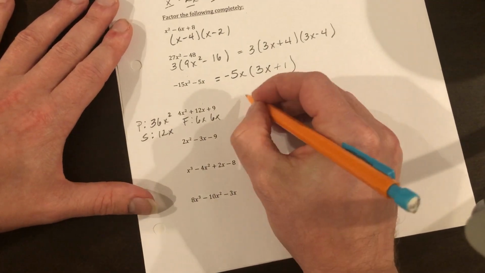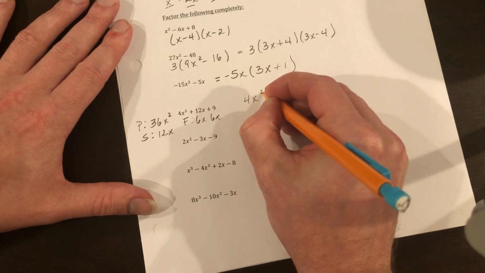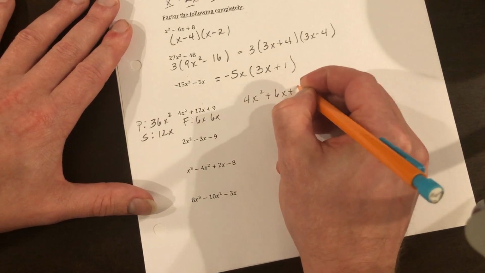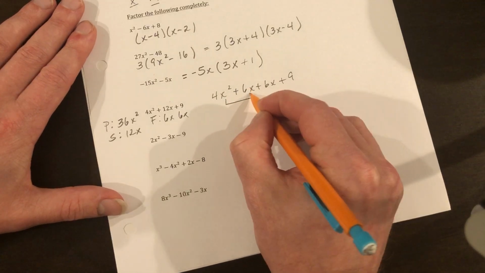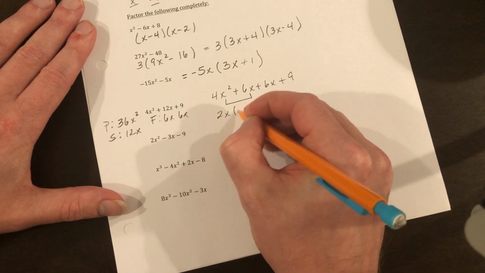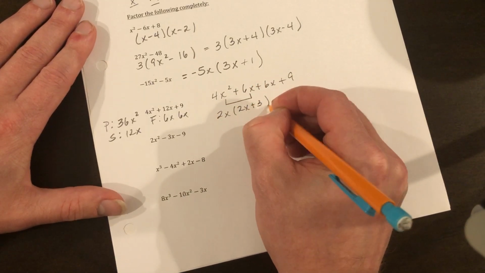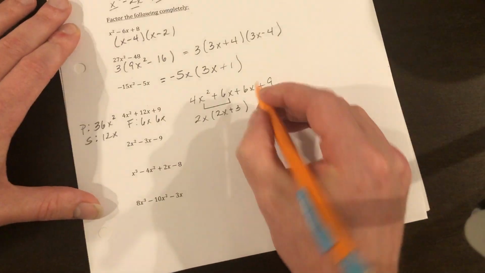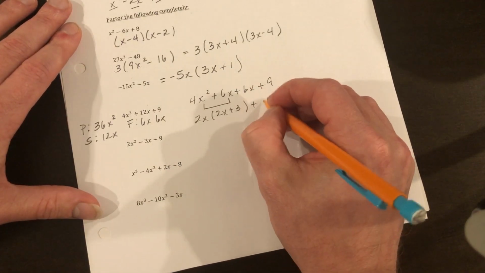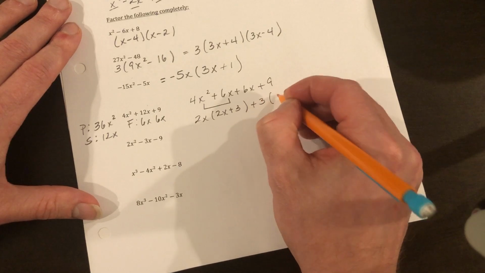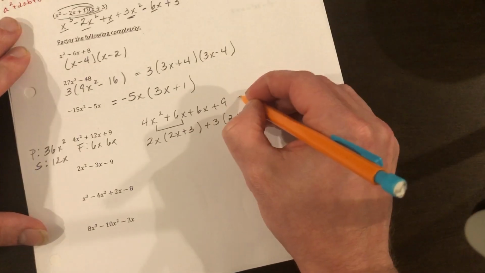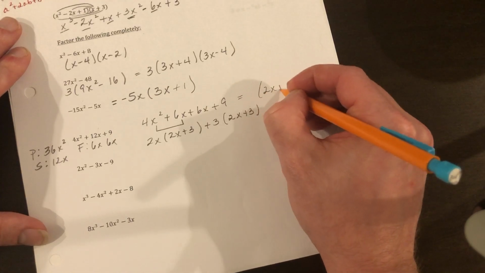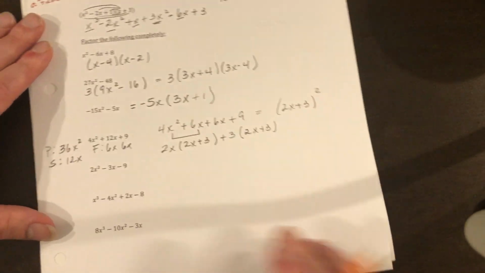So this is going to be 4x squared plus 6x plus 6x plus 9. They have a 2x in common, so we factor that out. And this term has a 3 in common, so we get a 2x plus 3. They match up. So this factors to (2x plus 3) quantity squared.